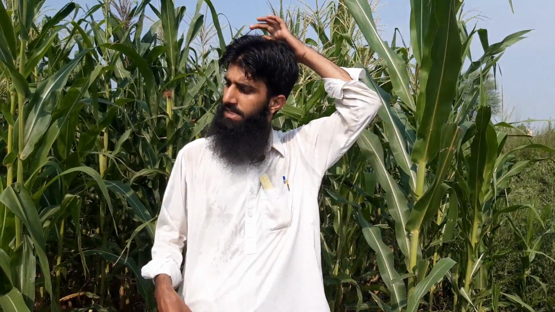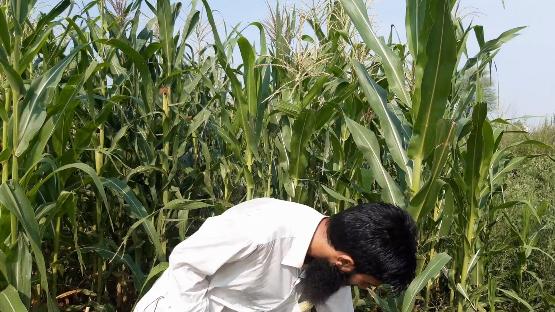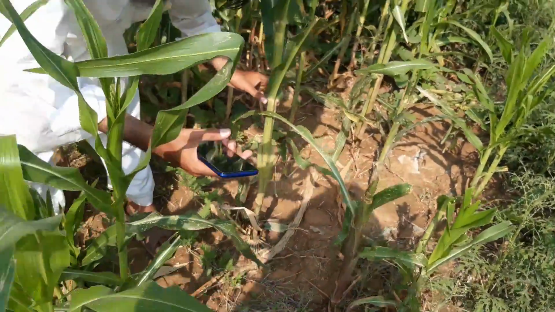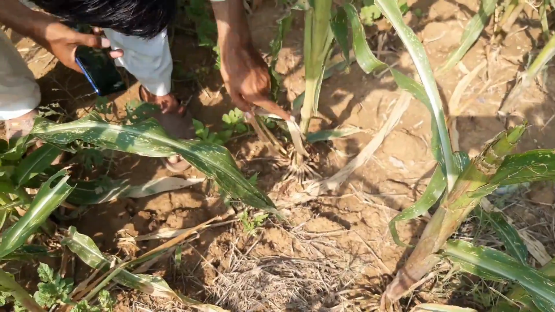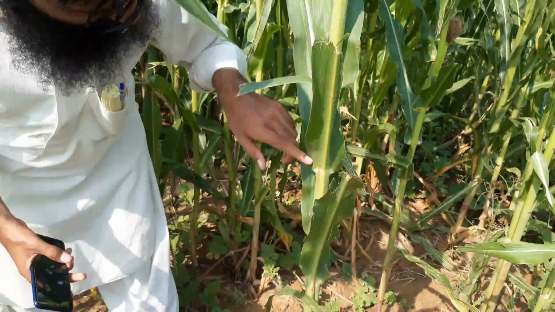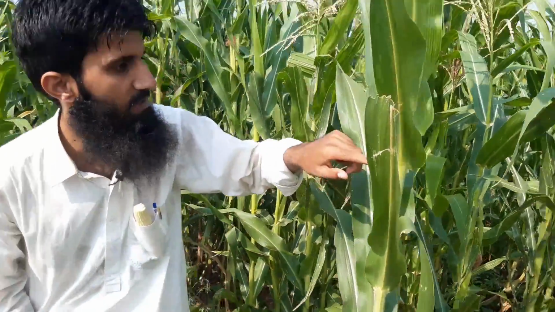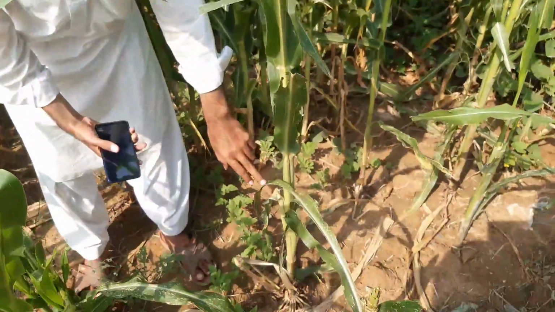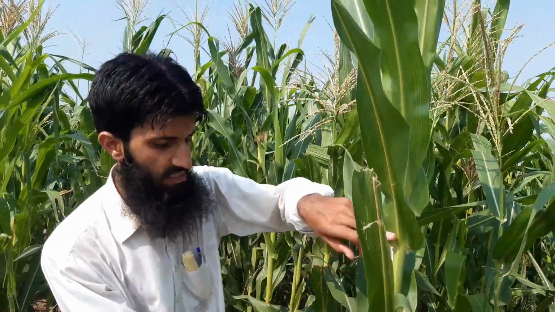Another is growth and development. For growth and development, we put the seed, and there will be a number of leaves, and between the leaves, please come here, this is the first node, this is the second node, third node, fourth, fifth, sixth, 7, 8, 9, and 10. The distance between the nodes may vary. As the plant's size increases, the distance between the nodes increases.